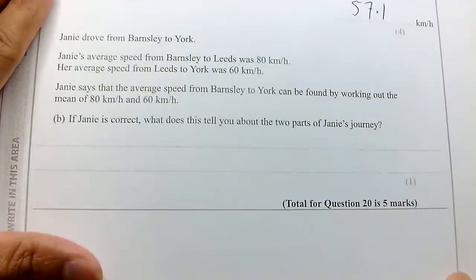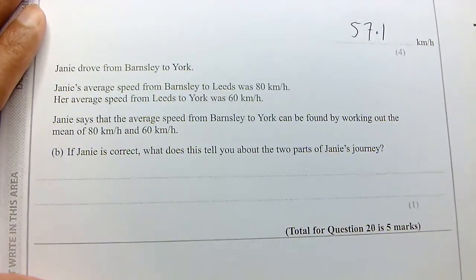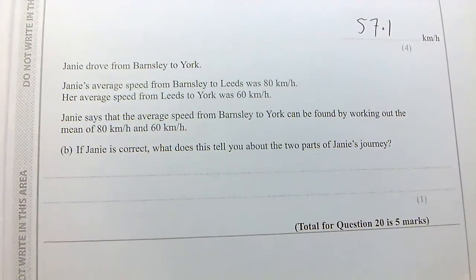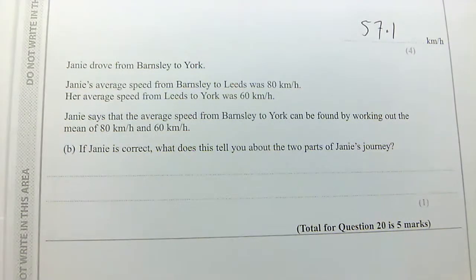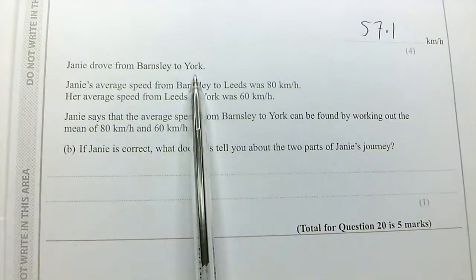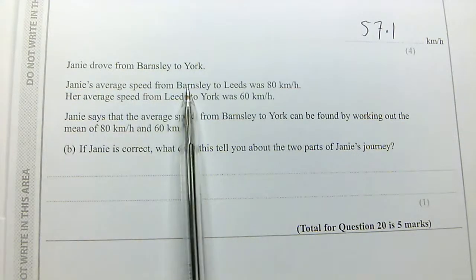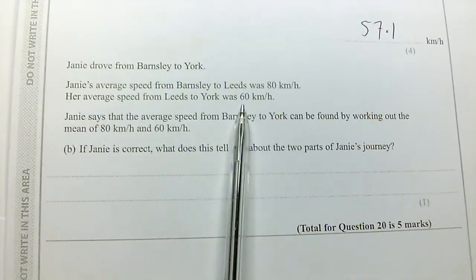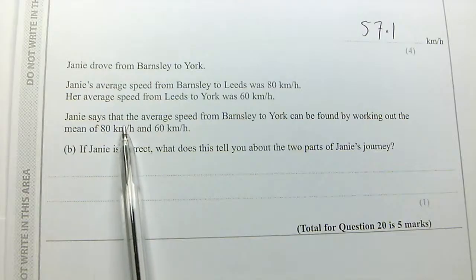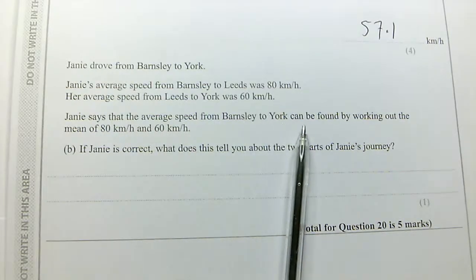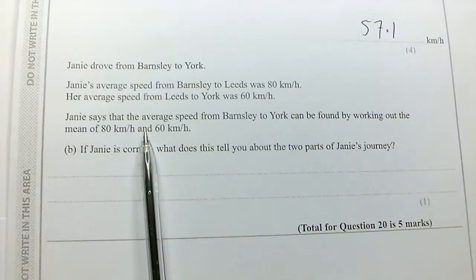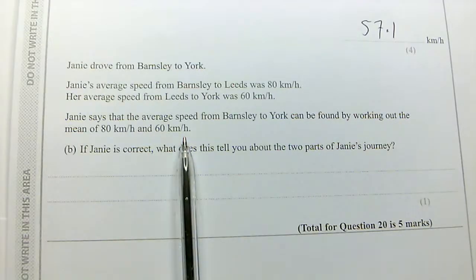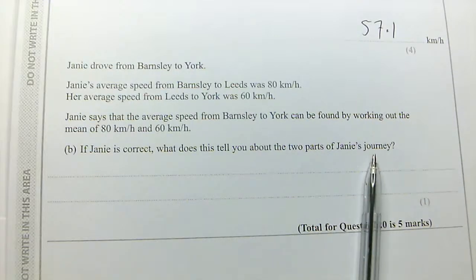Part B is a bit more information here. All right, press pause and have a go. When you are ready, you can press play for the answer. Okay, so let me read the information. Janie drove from Barnsley to York. Janie's average speed from Barnsley to Leeds was 80 kilometers per hour. Her average speed from Leeds to York was 60 kilometers per hour. Janie says that the average speed from Barnsley to York can be found by working out the mean of 80 kilometers per hour and 60 kilometers per hour. If Janie is correct, what does this tell you about the two parts of Janie's journey?